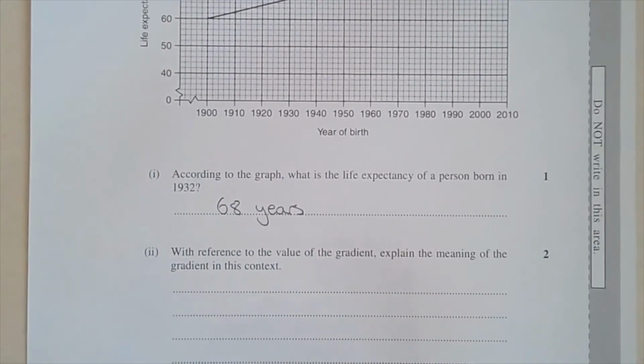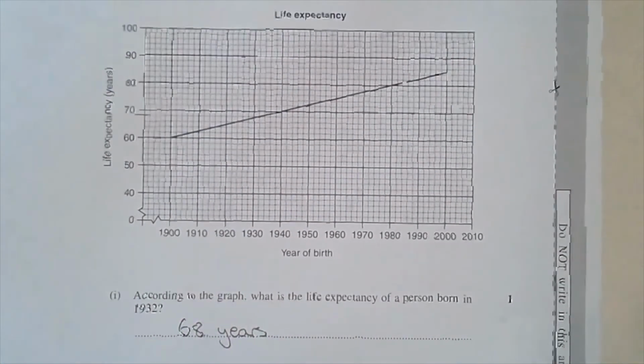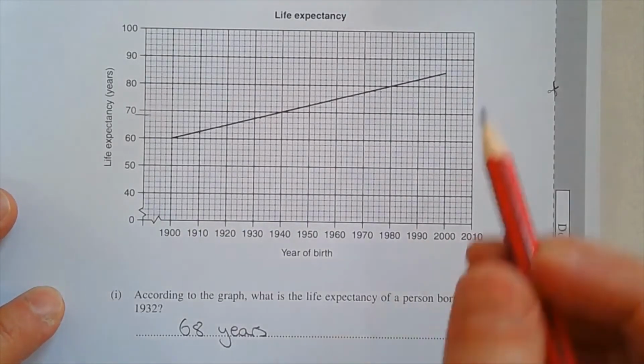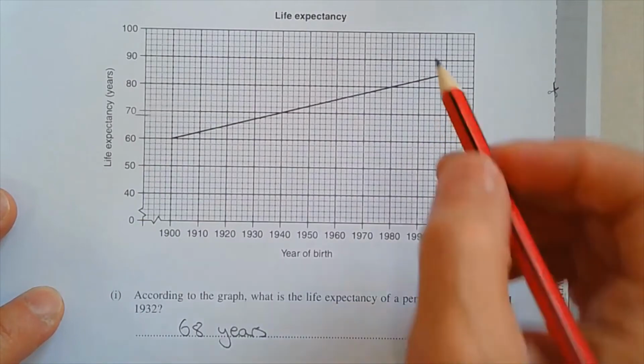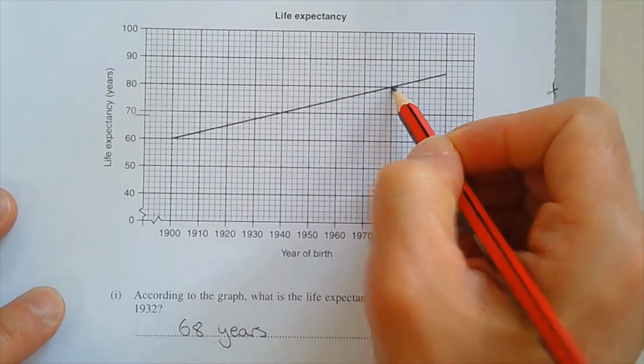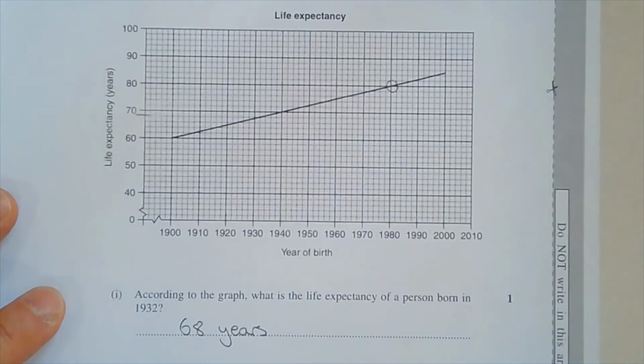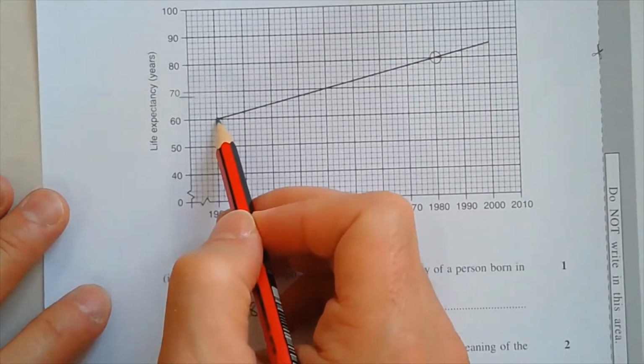And part 2, with reference to the value of the gradient, explain the meaning of the gradient in this context. So we need to find the gradient first, of course, and to find the gradient we just pick two convenient points, and we could maybe choose this point here. We might just circle that, and maybe this point here.